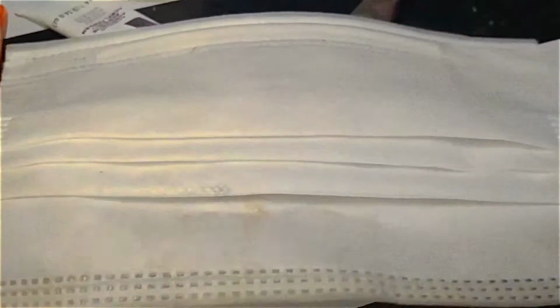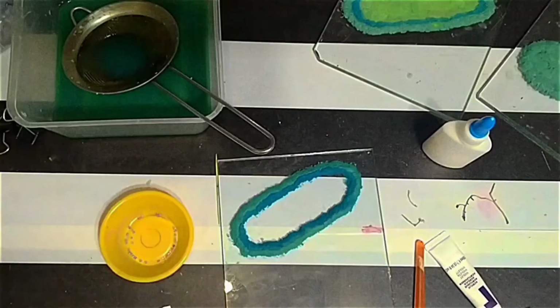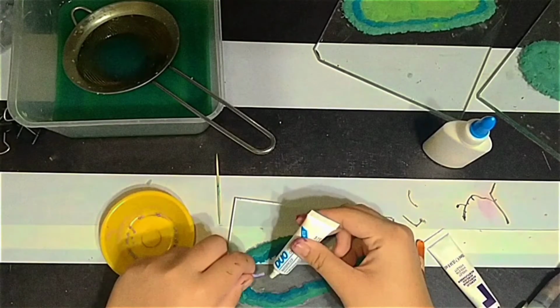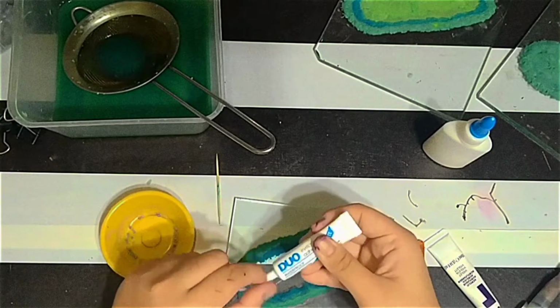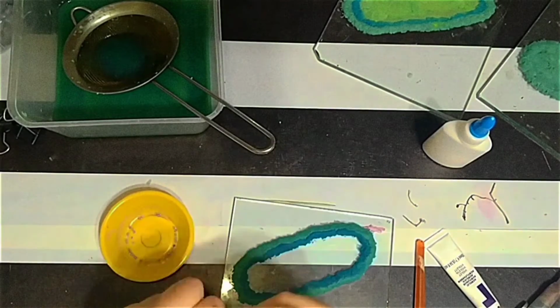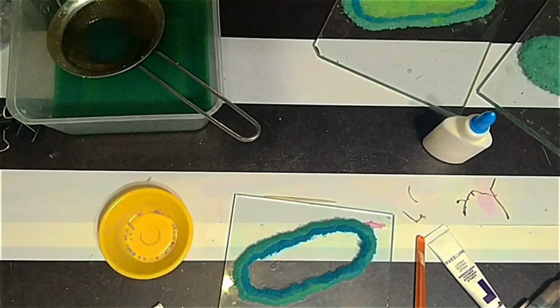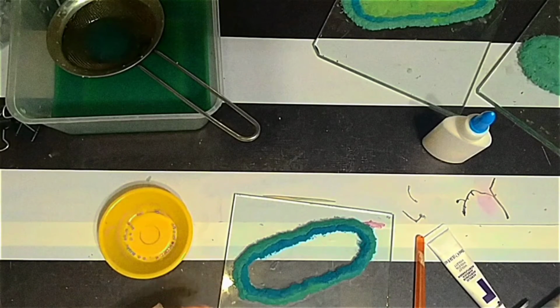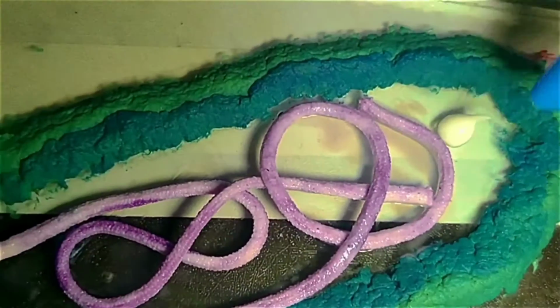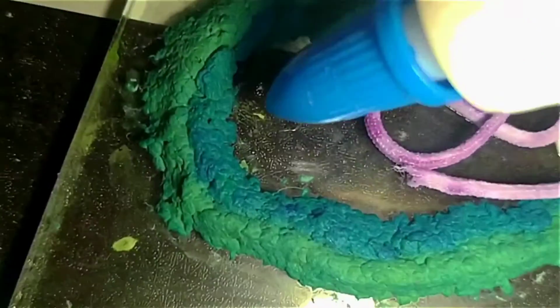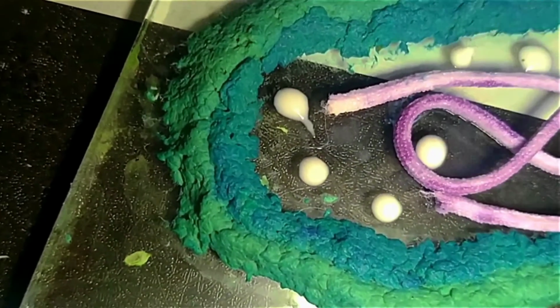Next I cut the straps of the face mask. Don't worry, I didn't use this outside. I only used it inside while cleaning dusty places. After cutting and painting, I attached it on the glass as the nucleoid. Ta-da! This is what it looks like. Then I put some glue for the beads to stick on the glass.